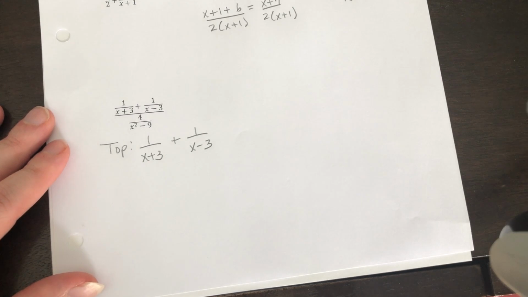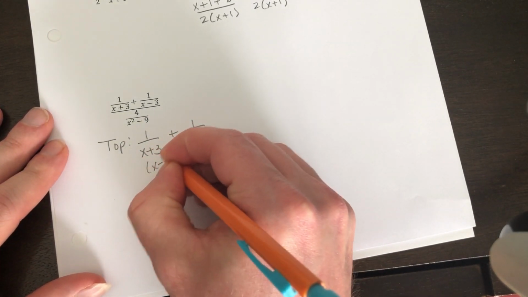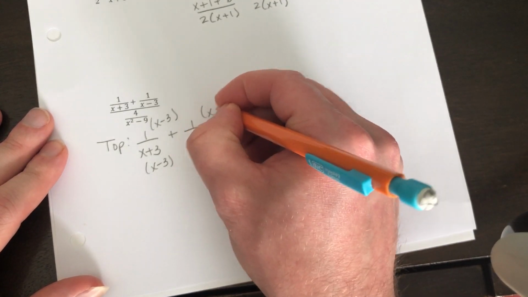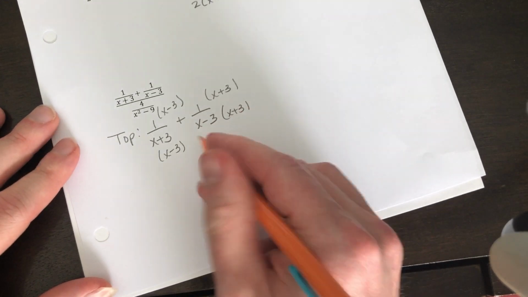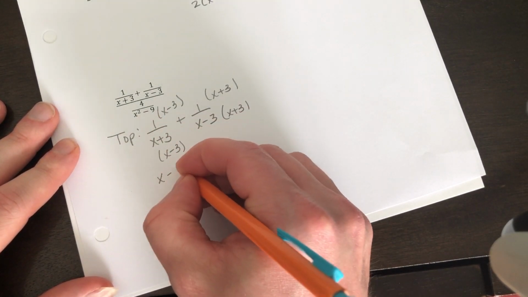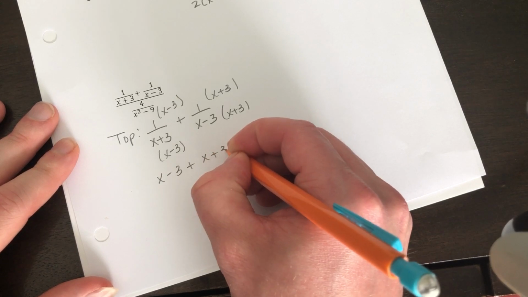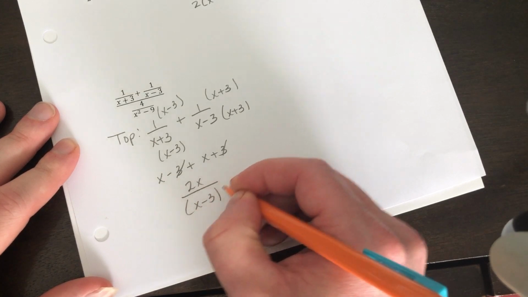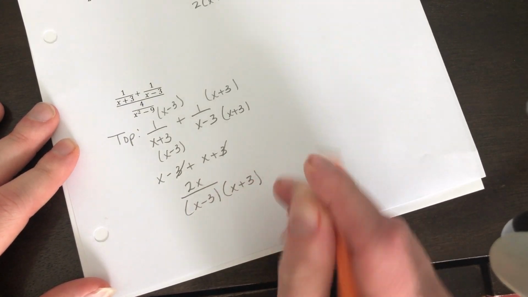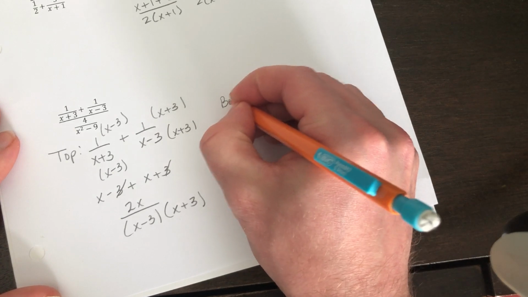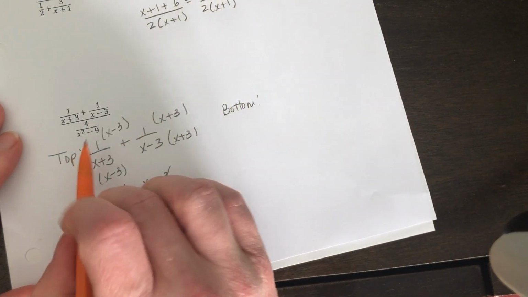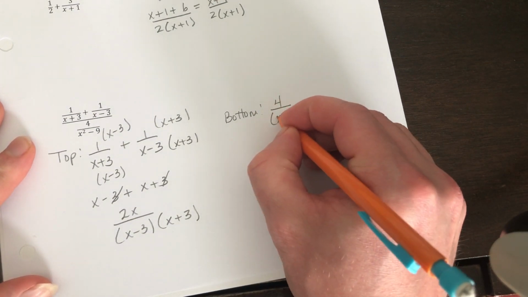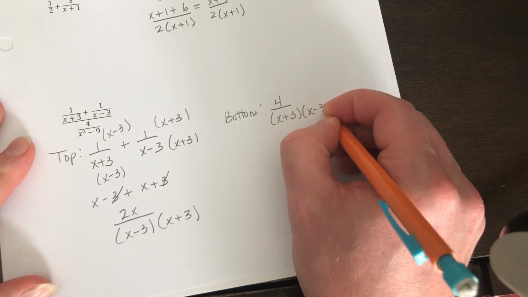So top fraction. This one's missing an x minus 3, and this one's missing an x plus 3 on the bottom to get our common denominator. We're going to add our numerators together. So we get 2x all over x minus 3 times x plus 3. Our bottom. So the bottom of this fraction is going to be a difference of squares. So this is 4 over x plus 3 and x minus 3.